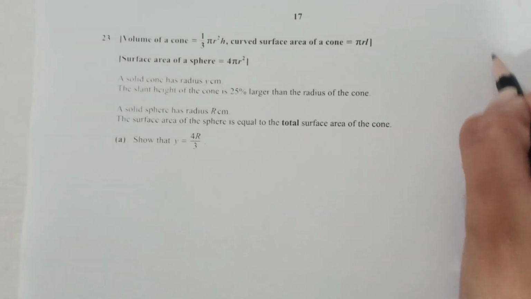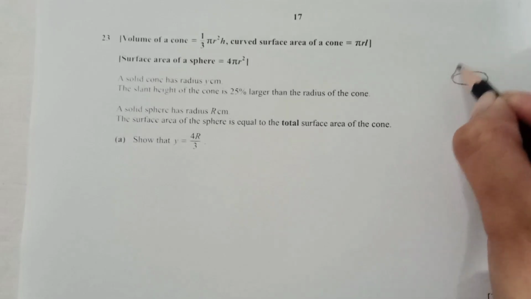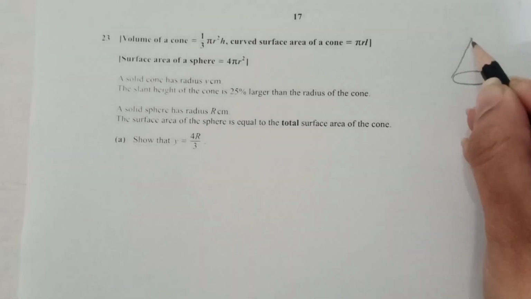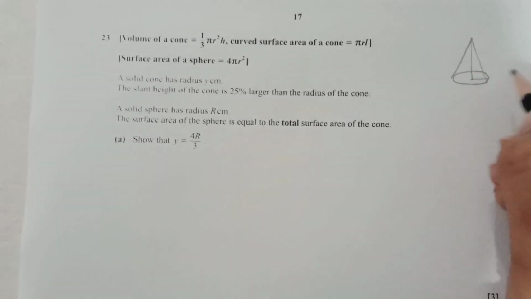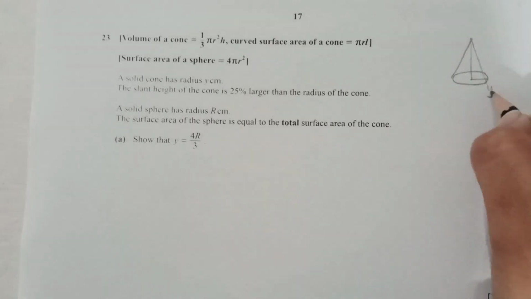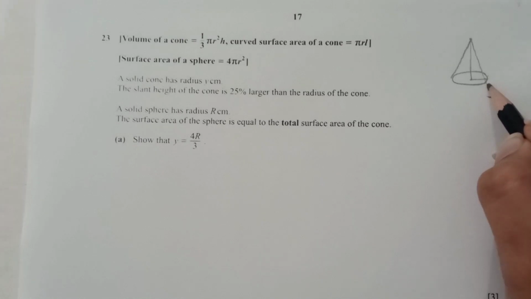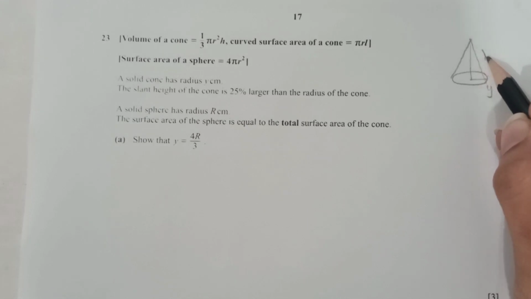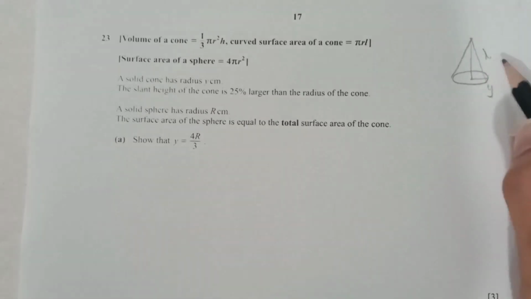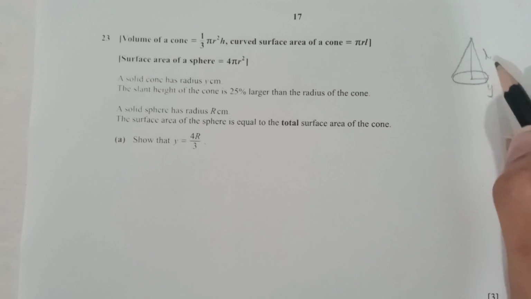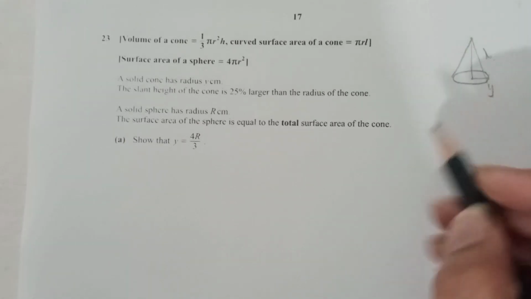That is the cone shape, and its radius is y, and this slant height is 25% larger than this radius. This situation is given to us, and first we have to find the slant height, which we call L. We have to find the value of L. What is the value of L?